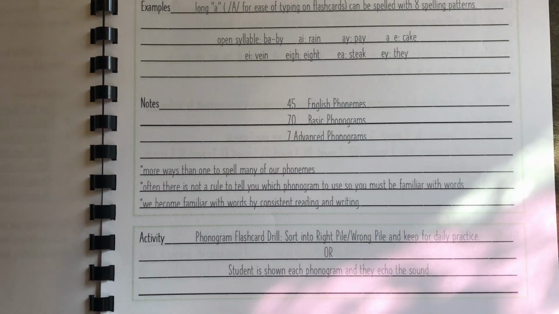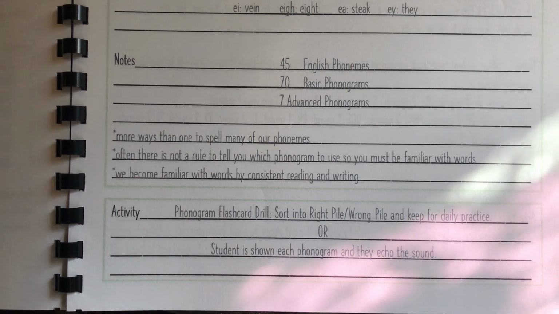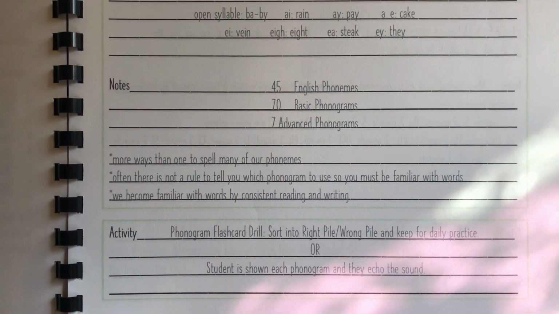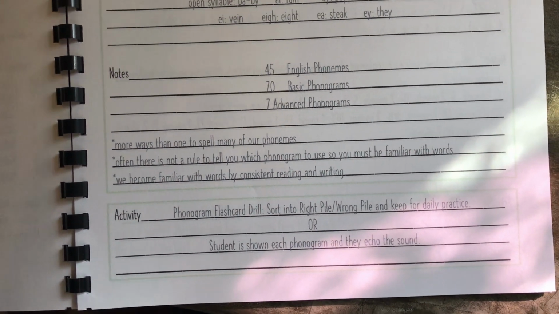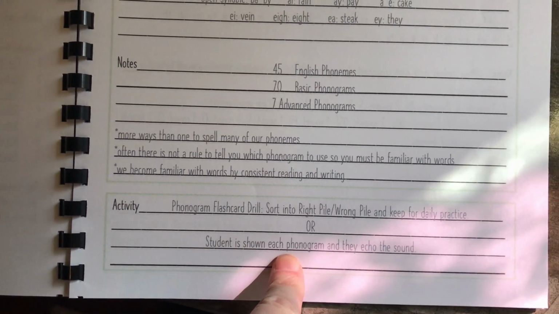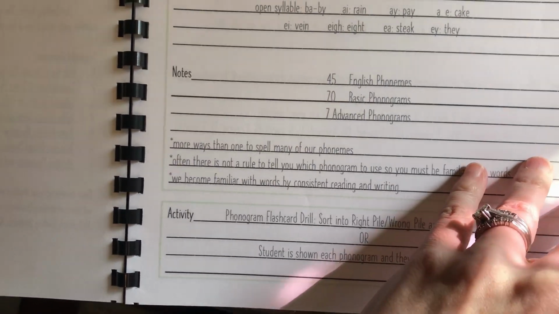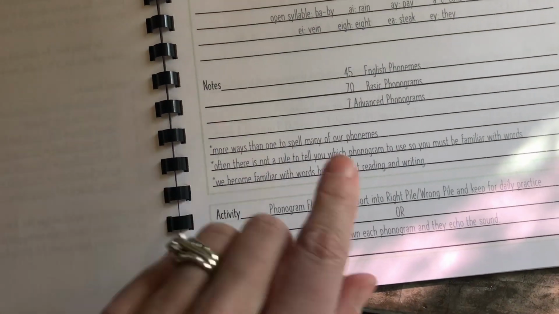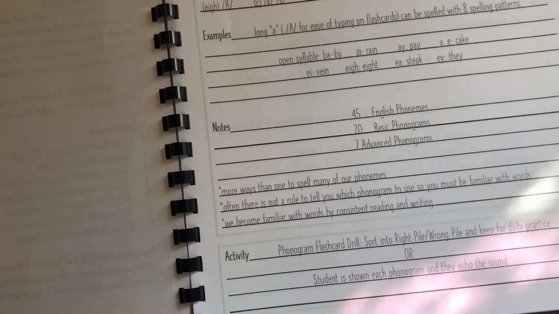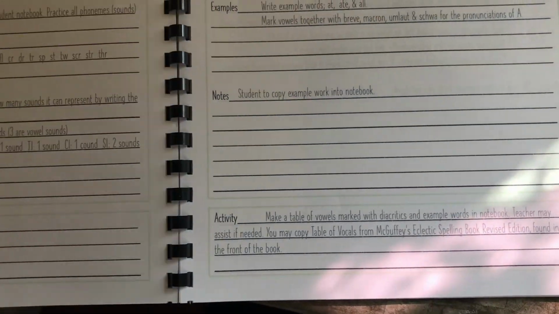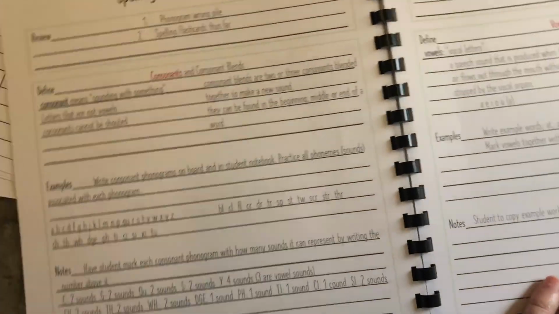Then the activity for them would be that phonogram flashcard drill, sort into right pile, wrong pile, and keep for daily practice. You could also, for really young students, show each phonogram and they echo the sound for you. So you may be doing this family style, you know, you've got multiple kids at multiple levels, so they may be doing things just a little bit differently.